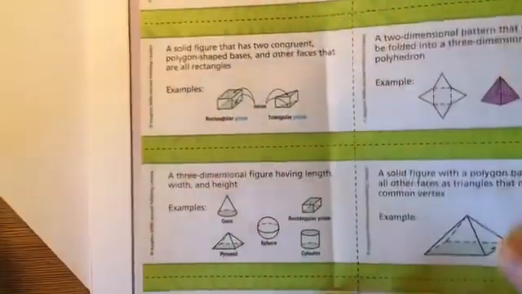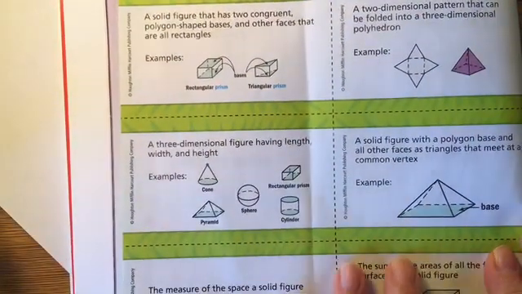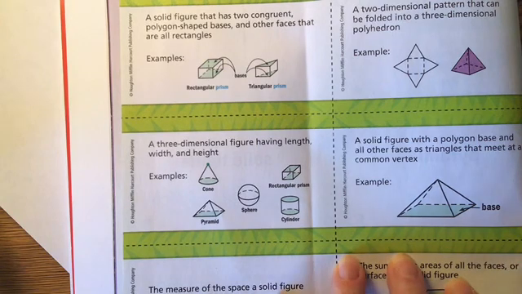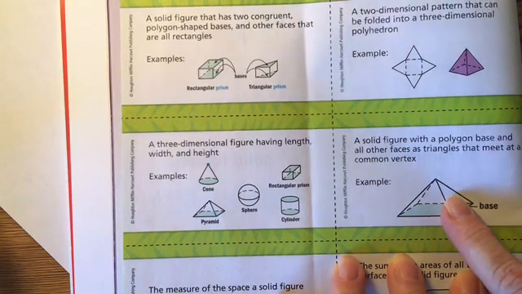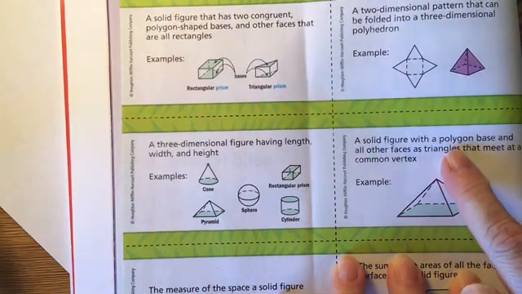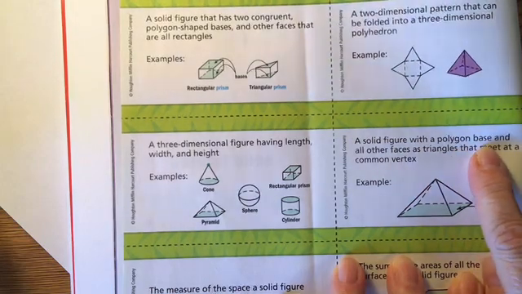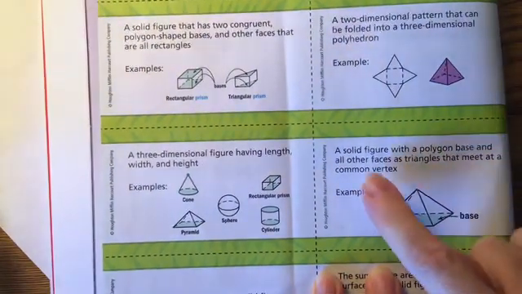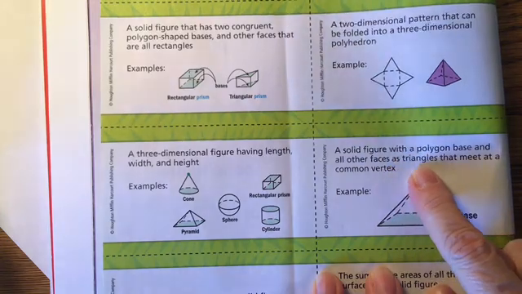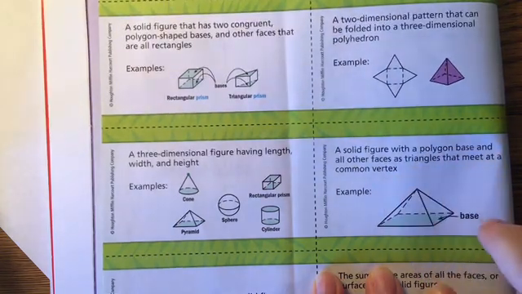Now I want to contrast my prism with a pyramid. If you look at your vocabulary, you don't have to pull it out now, but you have to know it later, before we do a test on it in the chapter. A pyramid is a solid figure with a polygon base. Now, one base. And all their faces are triangles that meet at a common vertex.